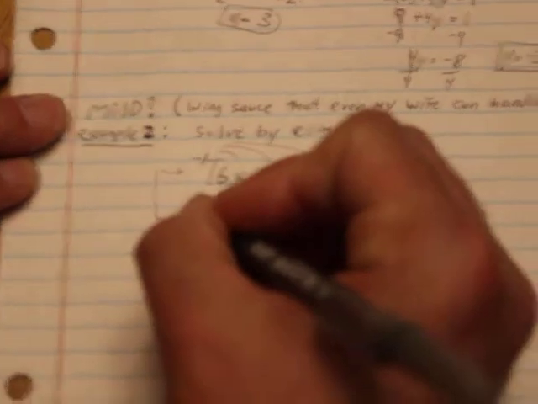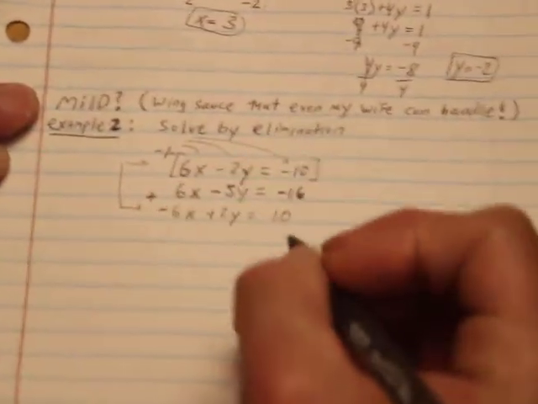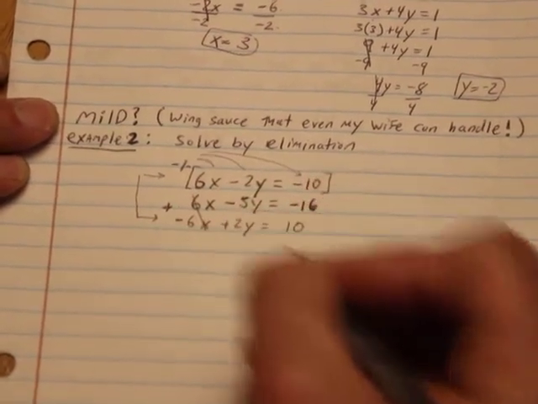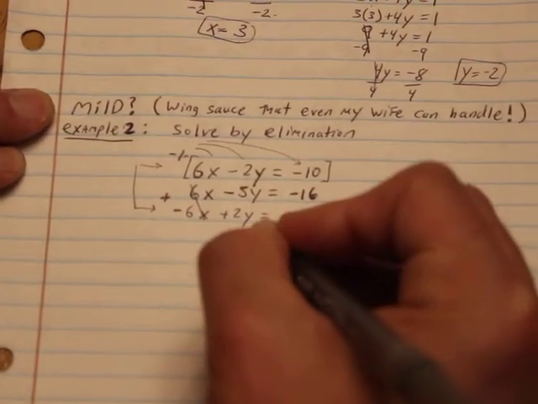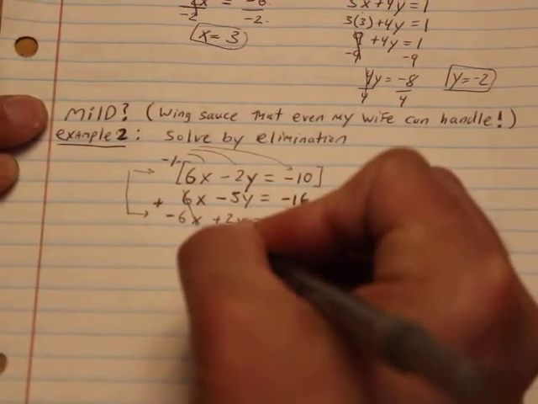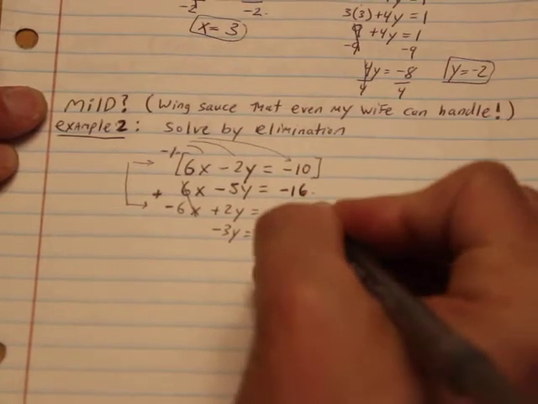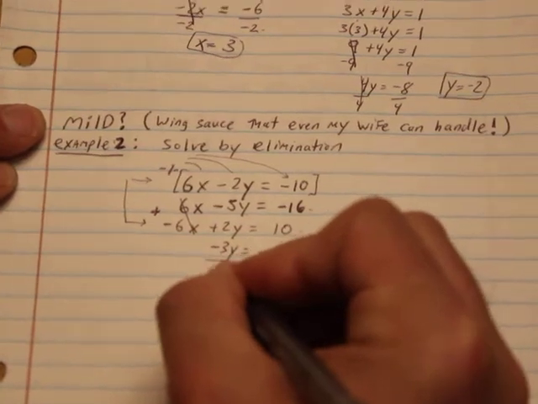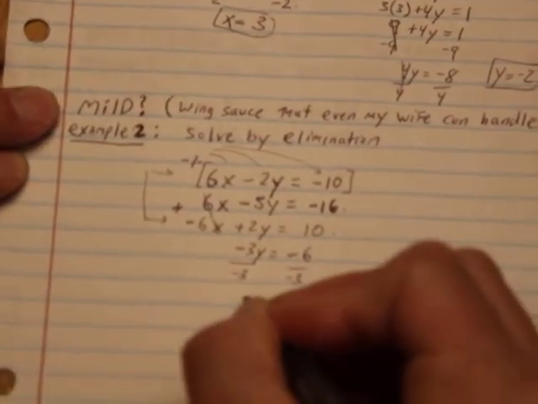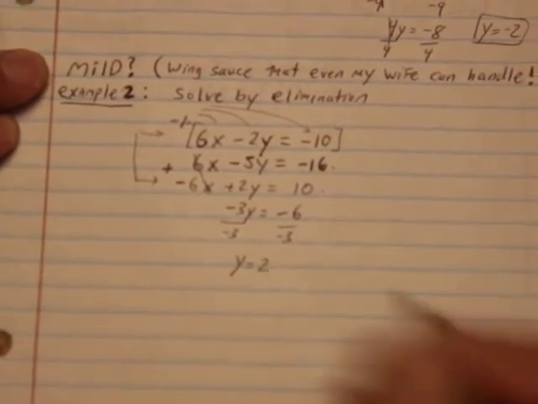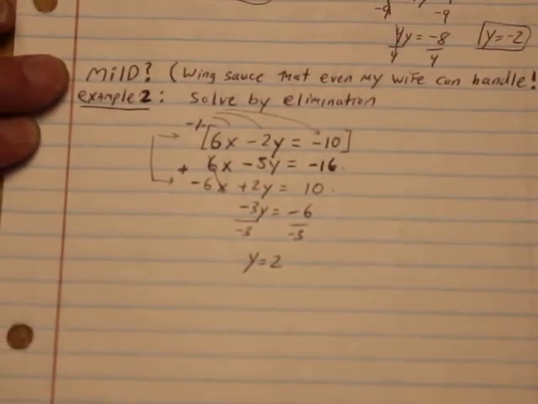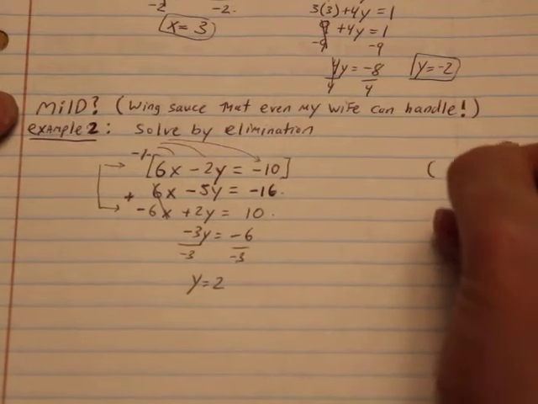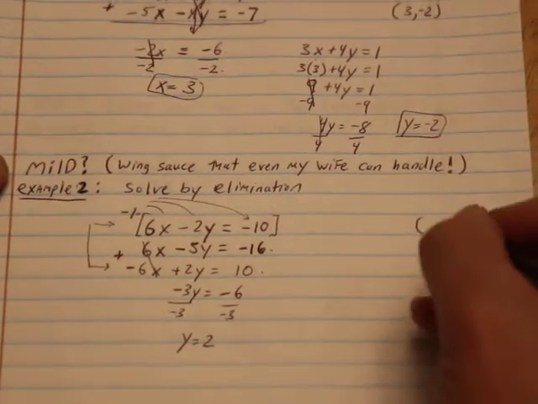Now I'm going to add these two equations together because I got myself a barbecue equation. 6x minus 6x cancels. -5y plus 2y is -3y. -16 plus 10 is -6. Divide by the coefficient. You get y equals +2. Now, once again, this solution should be an ordered pair. So I know the y coordinate is +2.